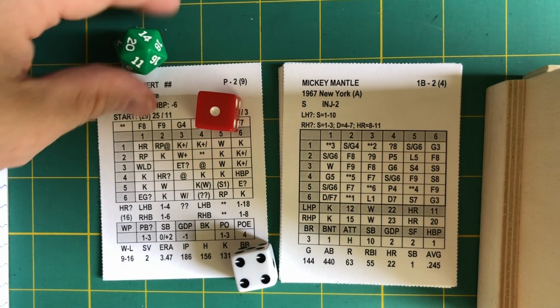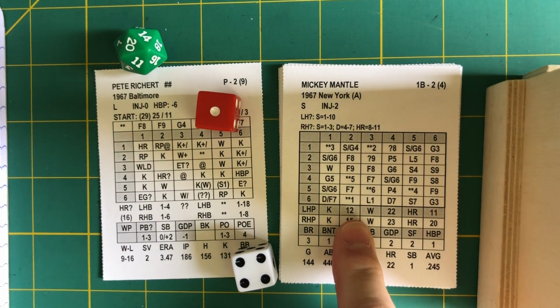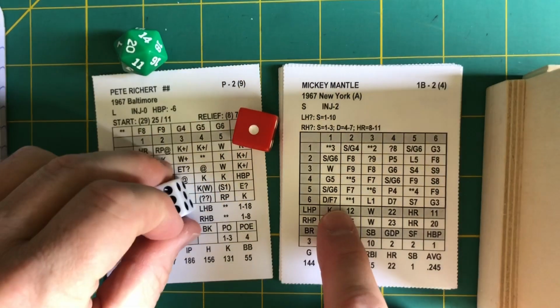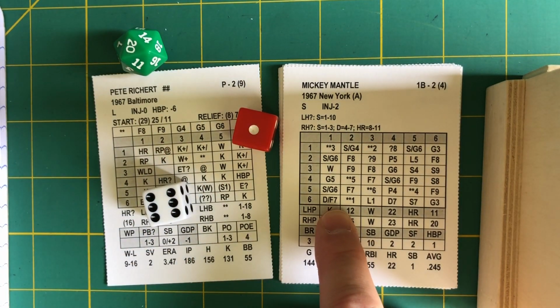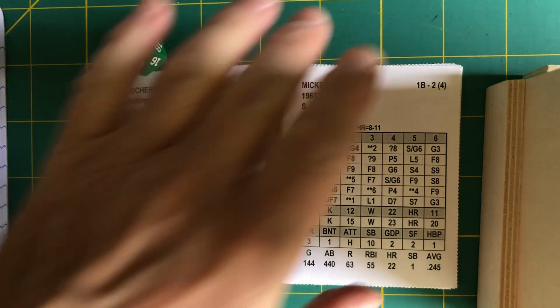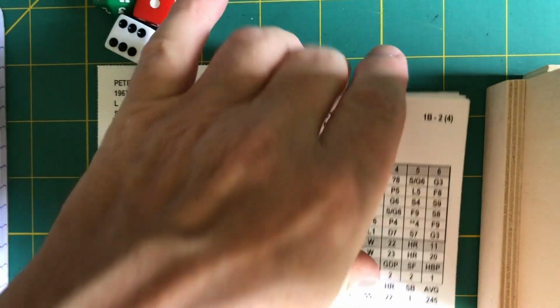Pitch from Pete is a strikeout check. He's a left-hander. It only goes to 12, so we re-roll on Mickey's card. And that's going to be extra bases to left field. Down the line, Mickey's going to hobble his way to second base for a double. And the Yankees have their first man in scoring position in this ball game.